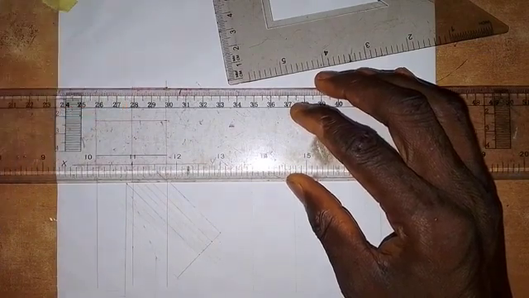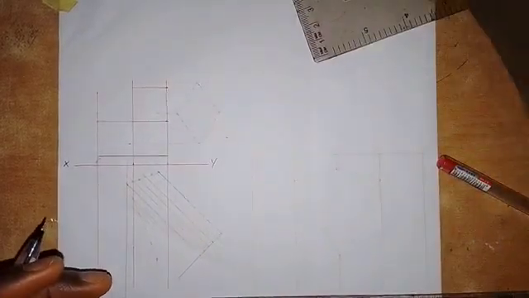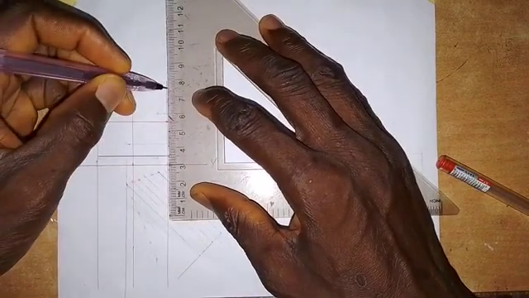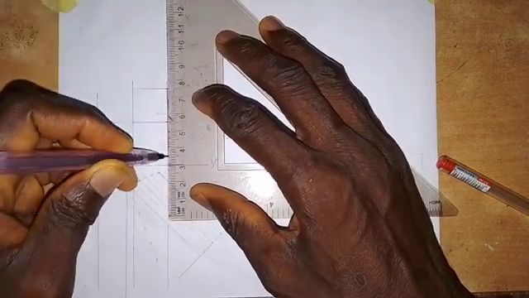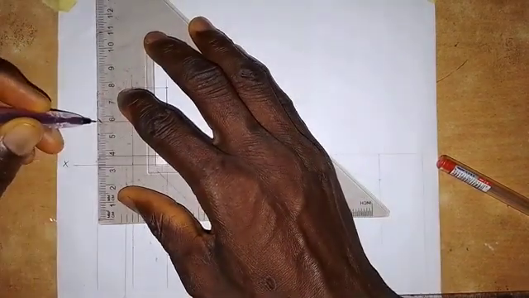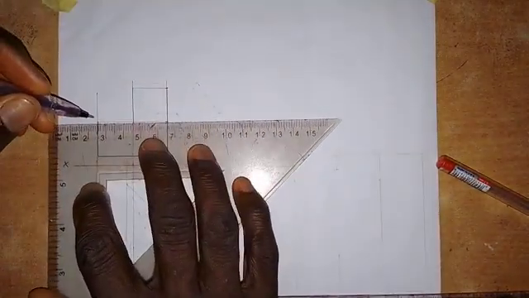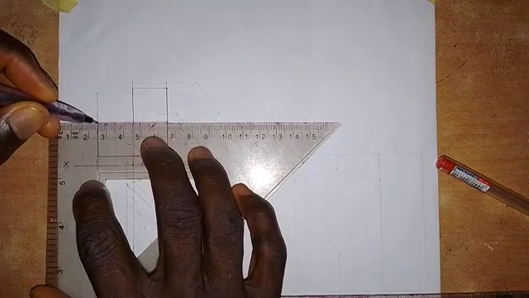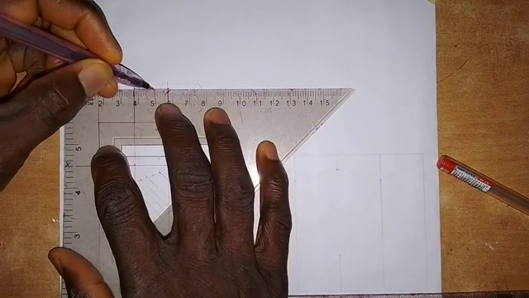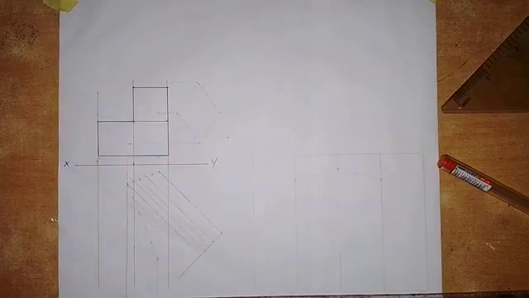Looking at what we have here, the front elevation is already there. So all I need to do is to make this line from here to here a thick line. Then I will make this line a thick line, and this line a thick line. Also I'll make this line a thick line from here to here, and this line a thick line. Alright, so this is how the front elevation will look.